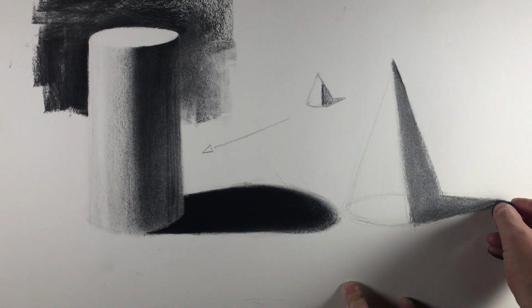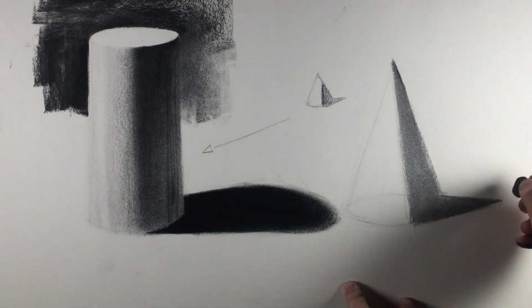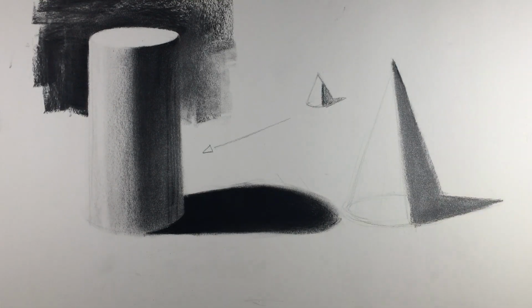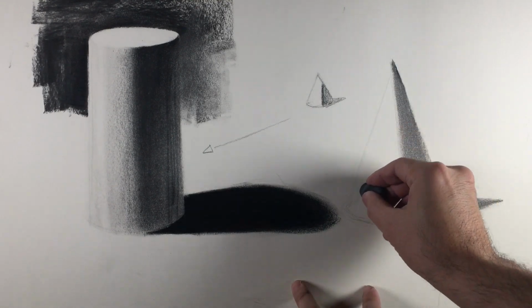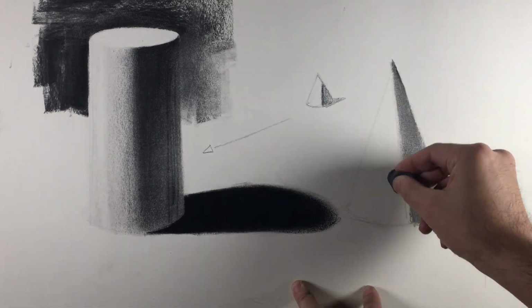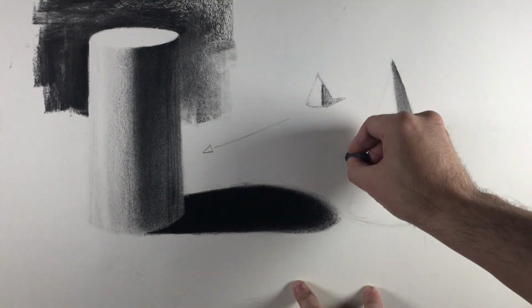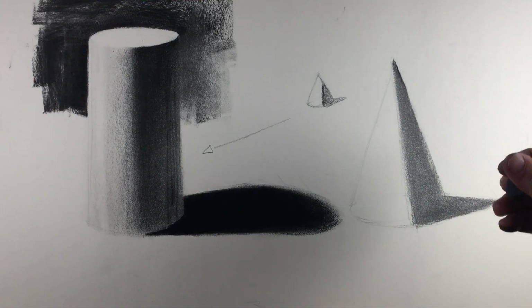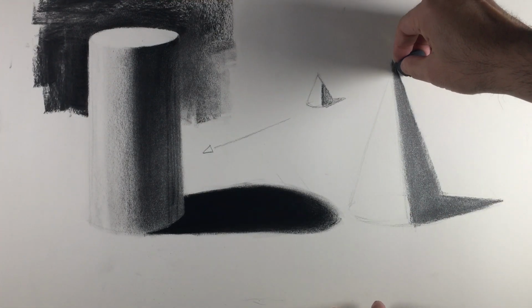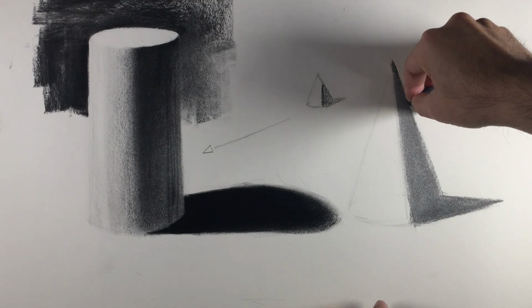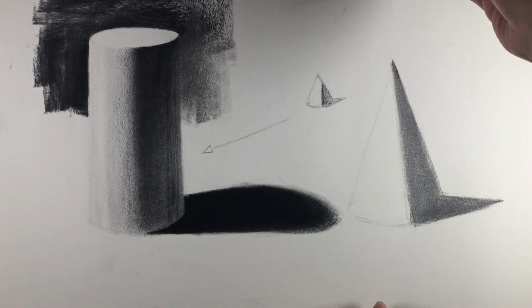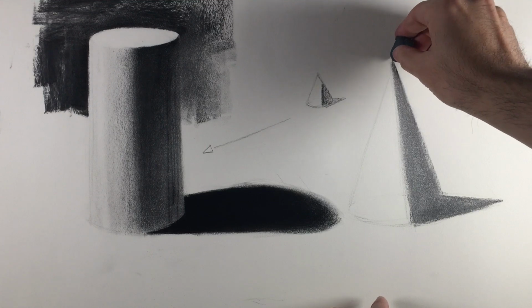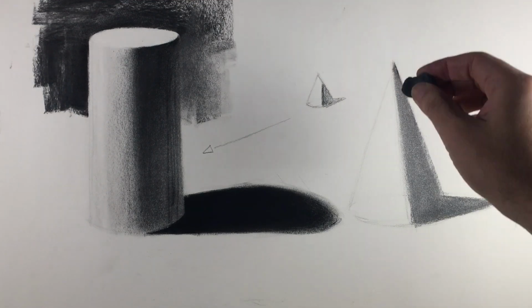Let me clean up the area a little bit more. Okay, so everything looks flat, all right? It doesn't have to look dimensional at this stage, but it's important that at the end, the subject will look more three-dimensional. So at this point, I just want to do like this.